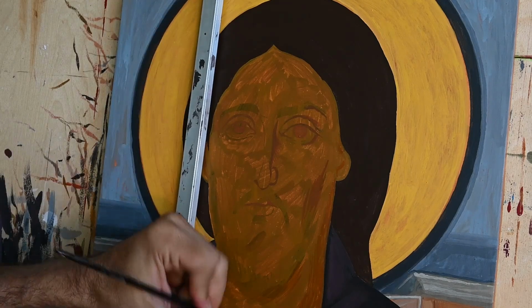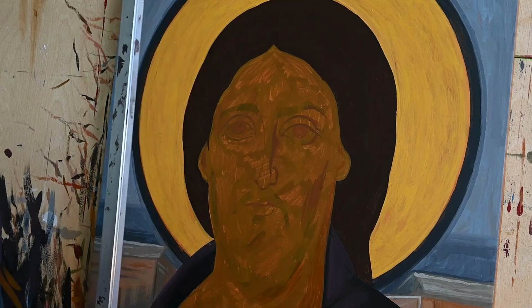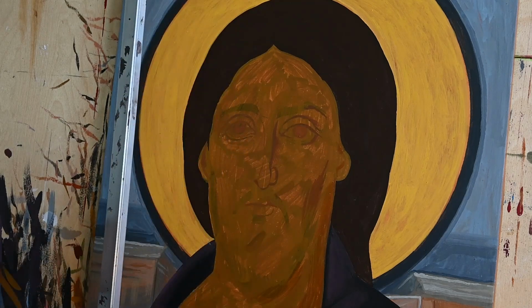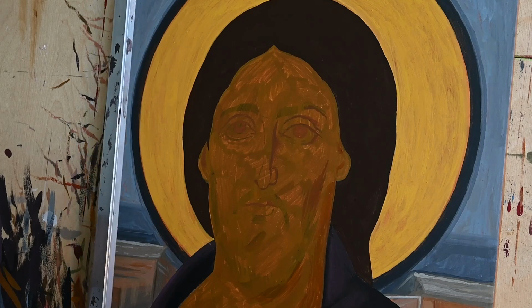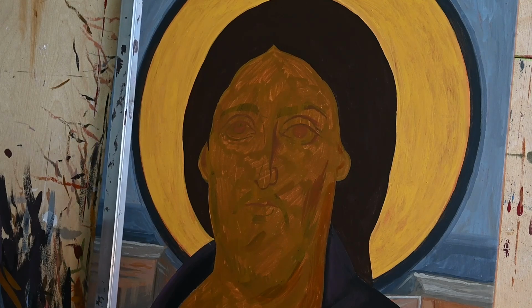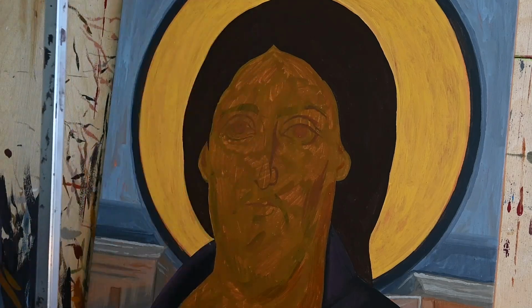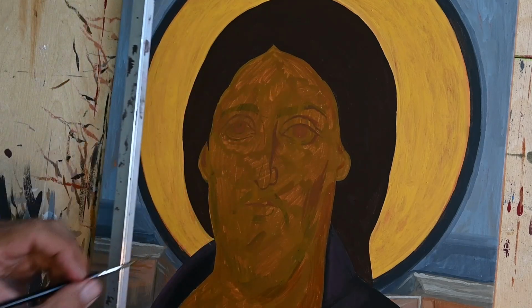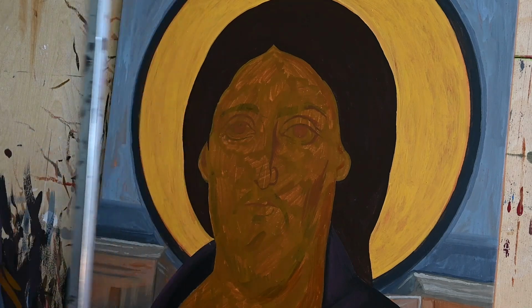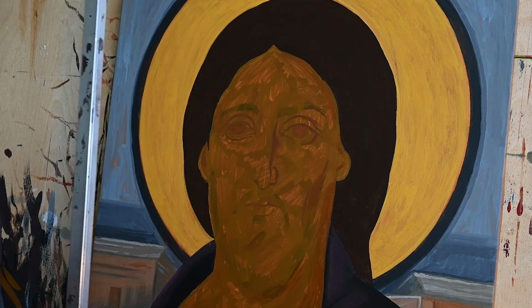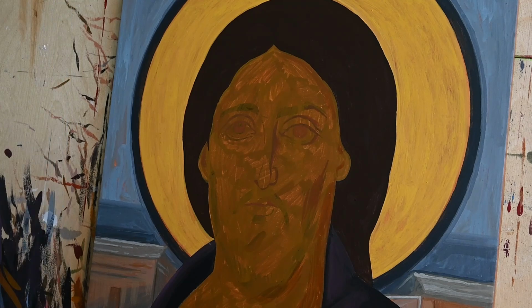You just have to reach this darker color, no matter what you've used. The important thing here is to not be afraid of this messiness. You see how messy this looks.